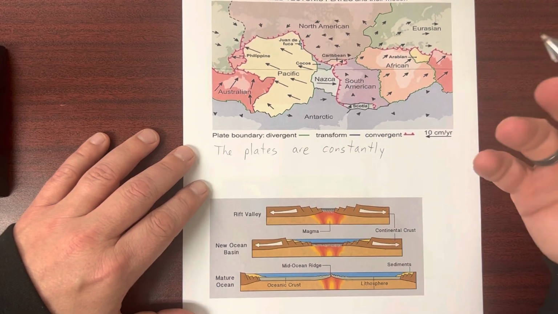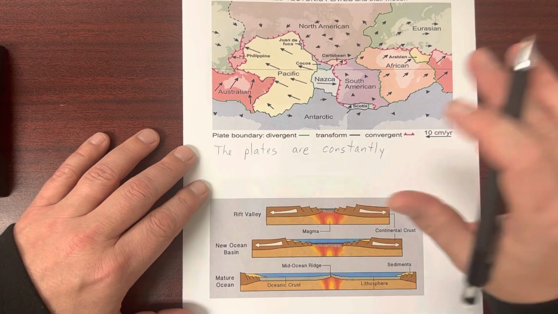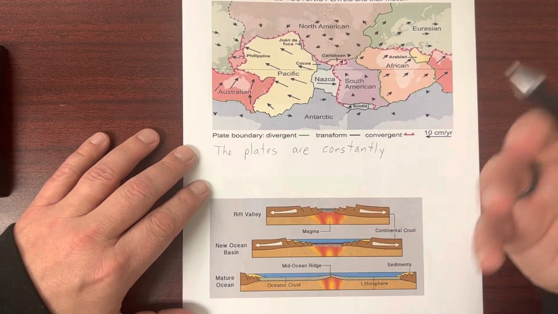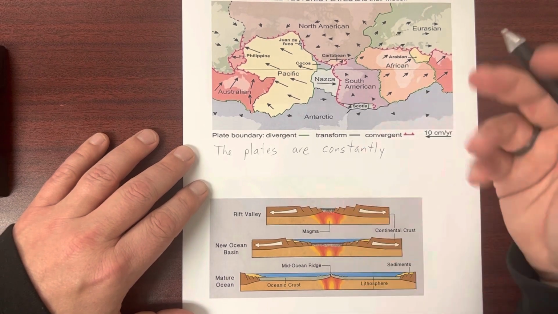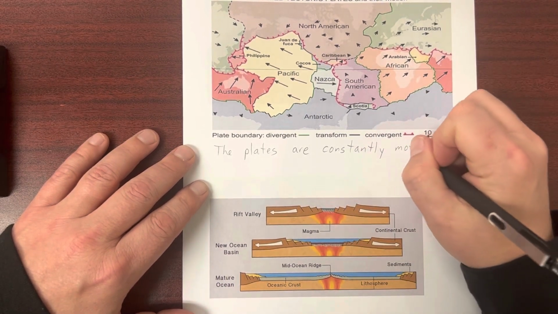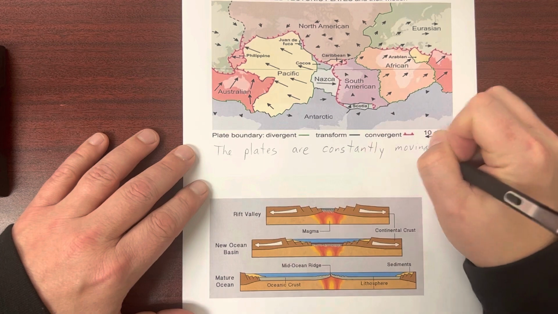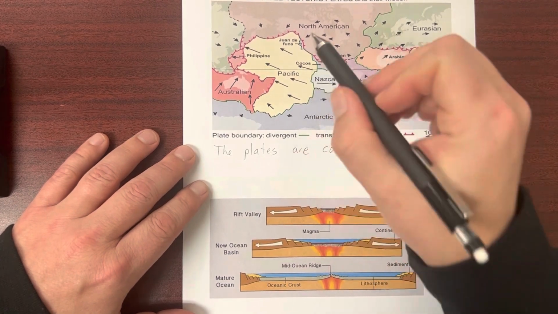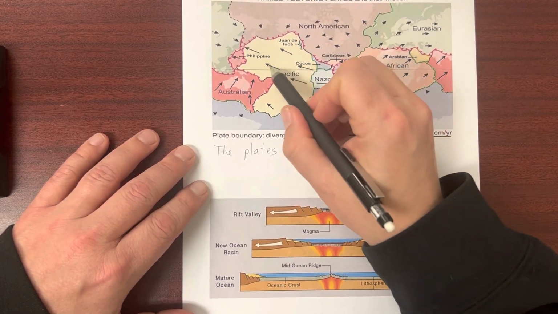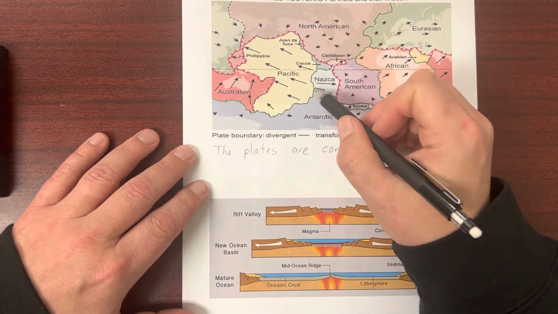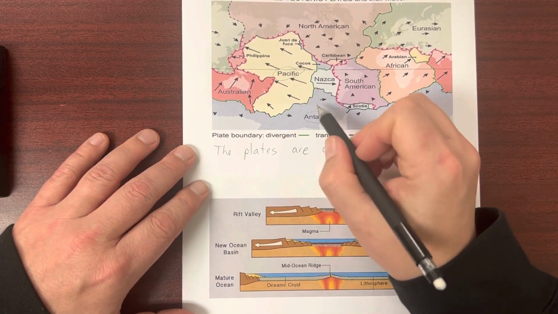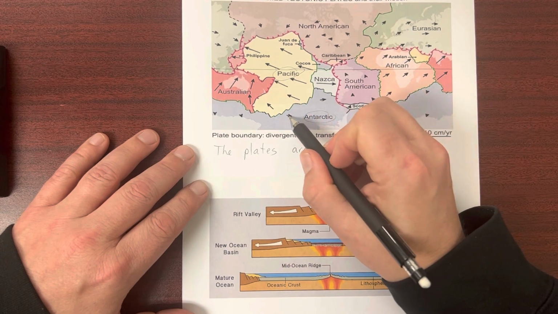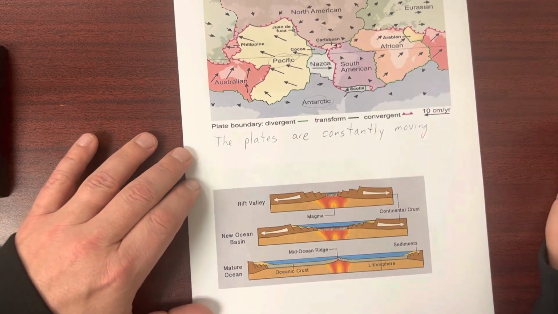Because underneath the crust, underneath these plates, it's all liquid rock, right? It's magma, and that stuff's moving underneath, and some of it moves faster than others. So some plates move faster than others. You can tell the quick moving plates have these long arrows here. Like this is the Pacific plate. And then there's some slow ones, like the Antarctic plate, that have these short arrows. They're not moving as fast, okay?